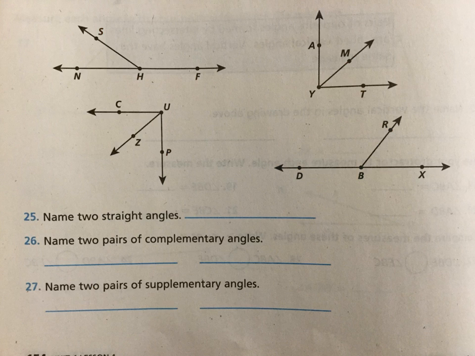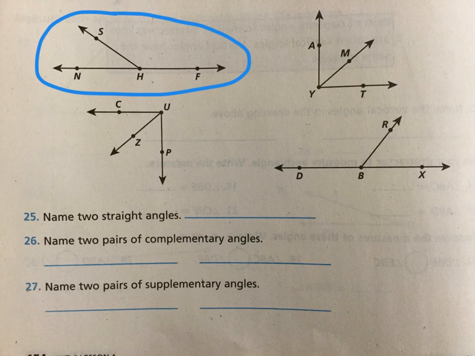Let's look at the bottom of the page now. We have groups of angles here. From these groups, you're going to, number 25, name two straight angles. Which two of these sets are straight angles? You're going to label them by their angles, so you have to use the letters. Okay, so one of them is 25, to get you started. This is a set of straight angles. Straight angles are also supplementary angles, or angles that make a straight line. So we have angle NHS and angle SHF. Okay? Now name another group that makes straight angles.